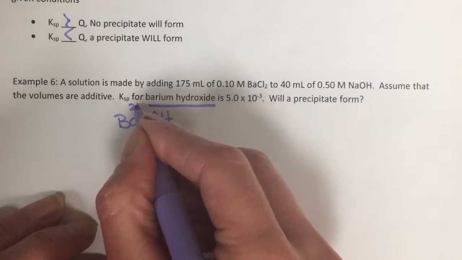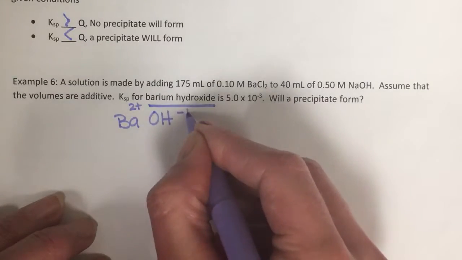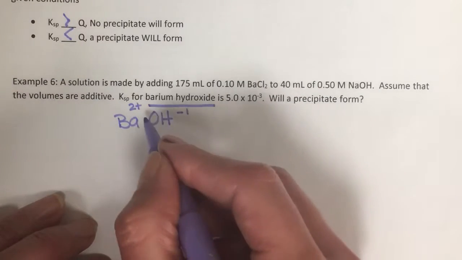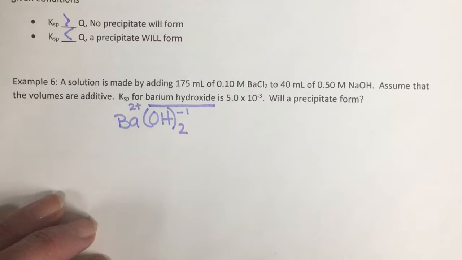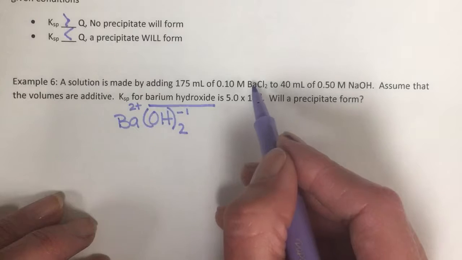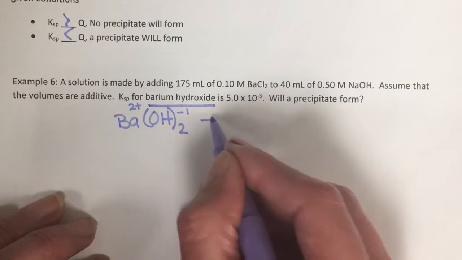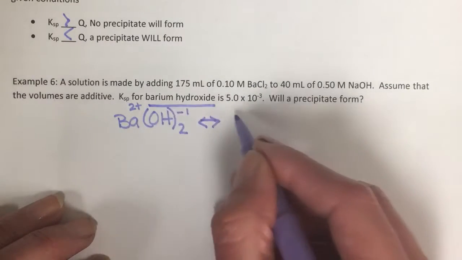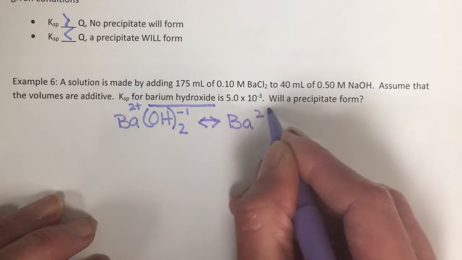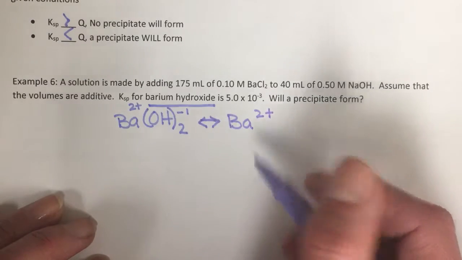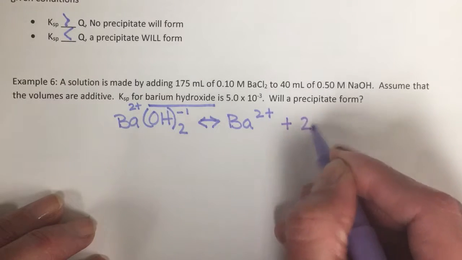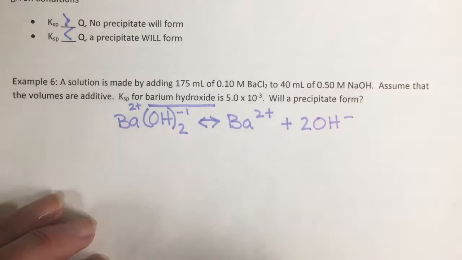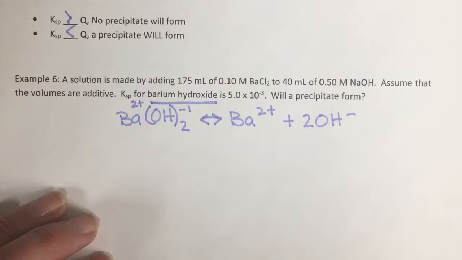Ba is a 2 plus, OH is a -1, so my precipitate is Ba(OH)2. So that tells me in BaCl2, I only care about the Ba2 plus ions that it's donating. In NaOH, I only care about the hydroxide ions it's donating.